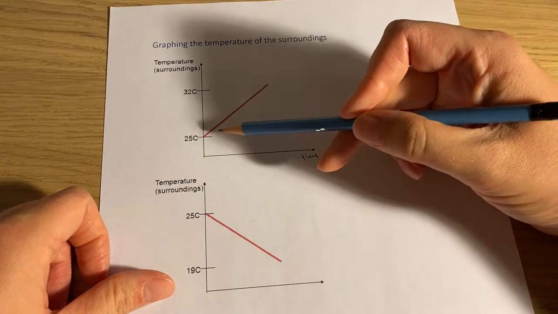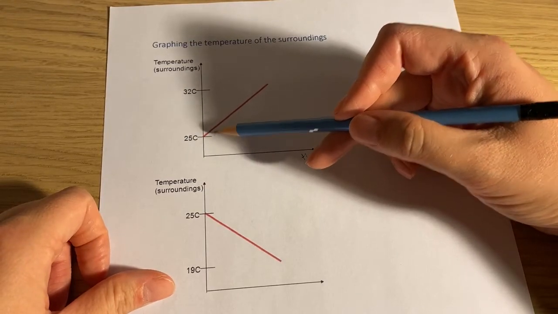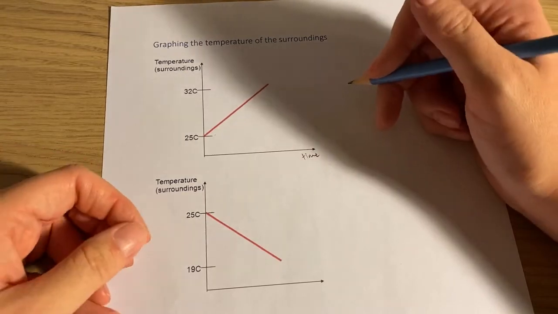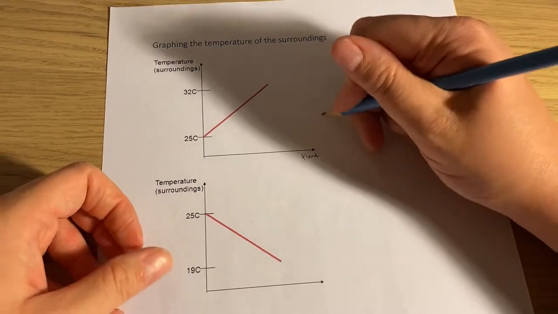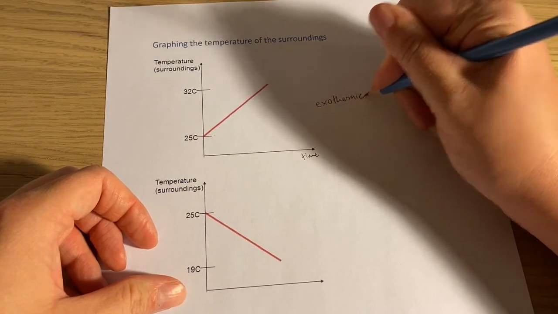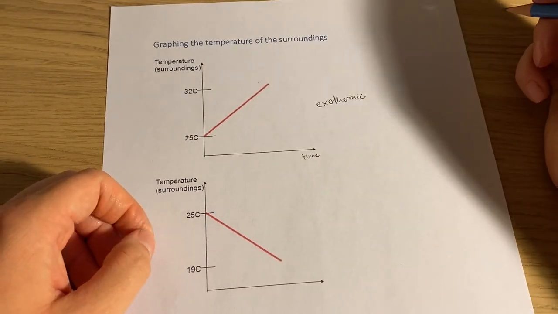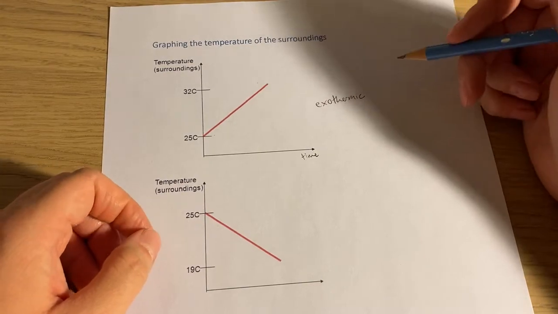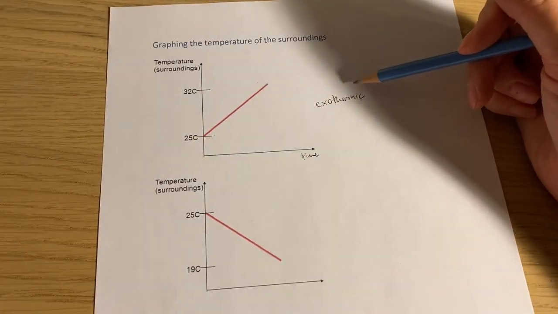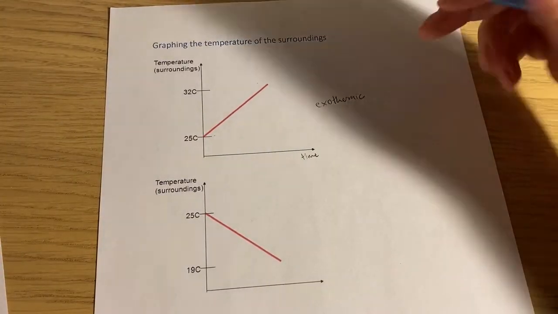So here we have, this is the time of the reaction. Over time, in this first graph, the temperature is increasing. So the surroundings are getting more energy. So this is what an exothermic reaction looks like. Because over time, you are getting more energy, right? This energy is being released from the reaction and is making your surroundings warmer.